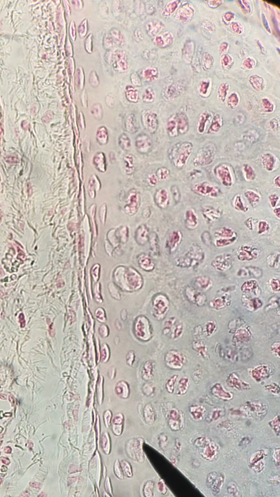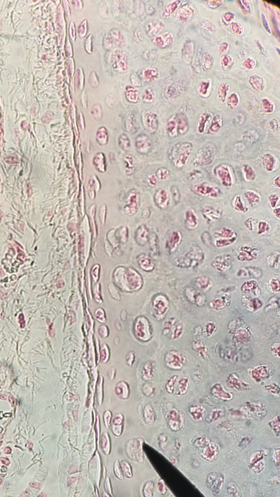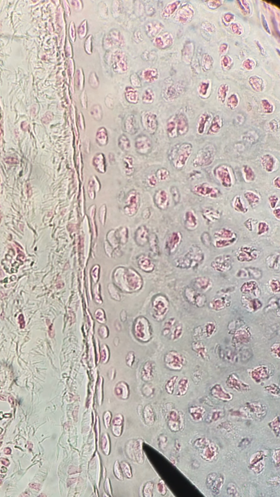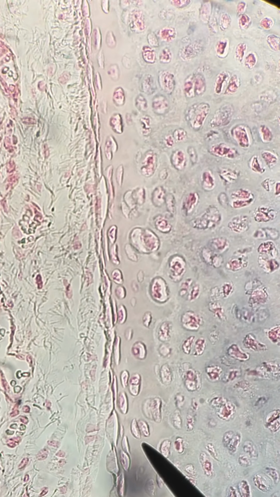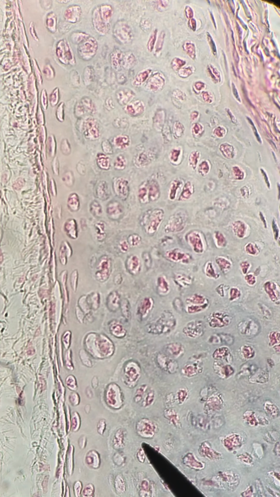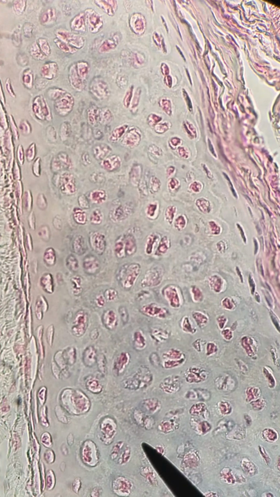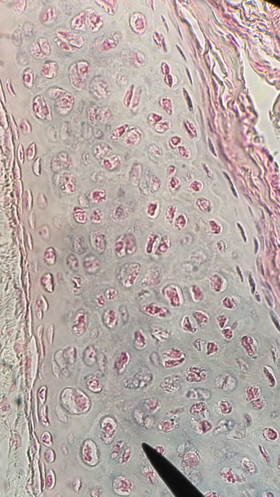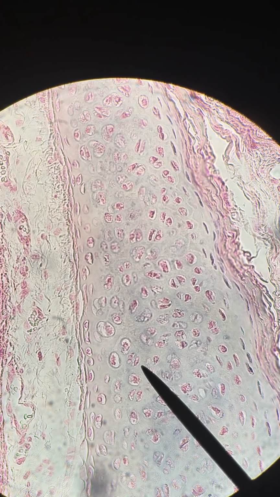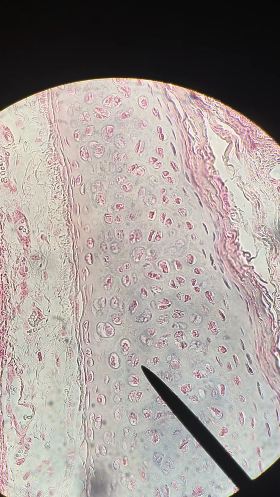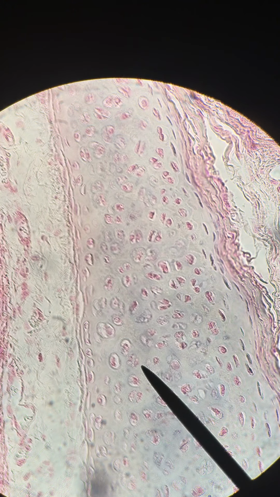And another thing to point out with this slide is that this is hyaline cartilage, which is different from elastic cartilage, and you can see that difference because there's a lighter pigmentation surrounding the chondrocytes, surrounding the lacuna here in the hyaline cartilage than there is in the elastic cartilage, which we'll look at in another slide. Okay, so I'm going to zoom back out now and try to find some adipose tissue. That is the last term we have to look for.